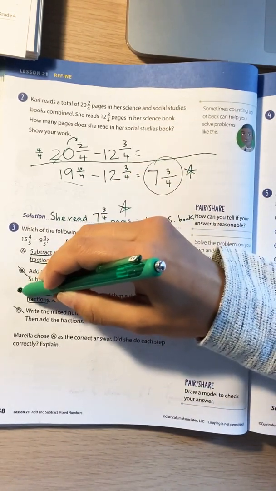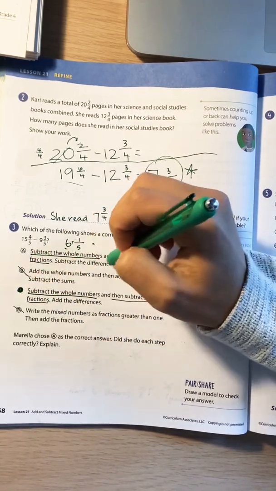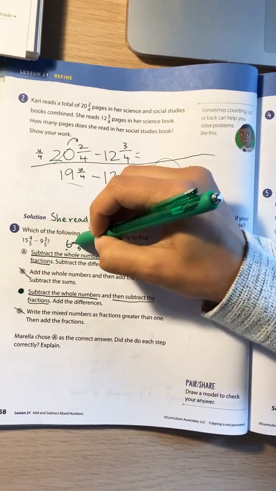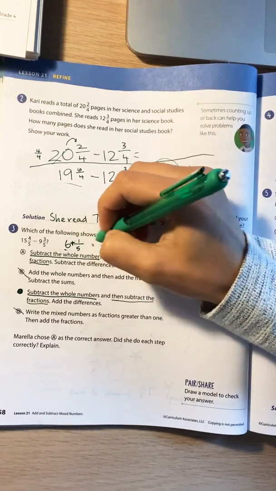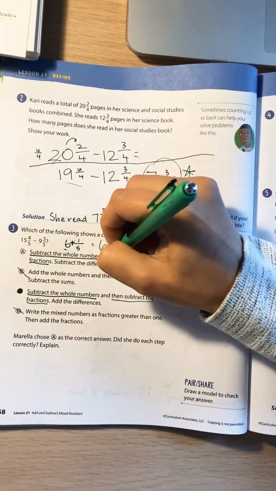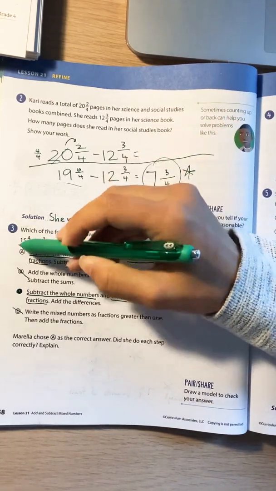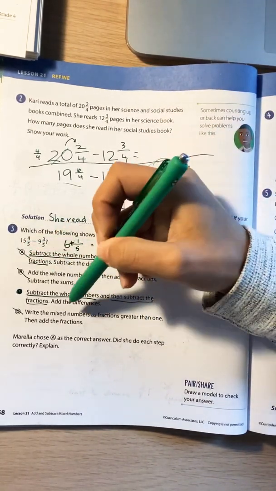So it is C. I'm not subtracting the differences. That would be 6 minus 1/5. That's not what I want to do. I want to do 6 plus 1/5 equals 6 and 1/5. Okay, so not A. It is C.